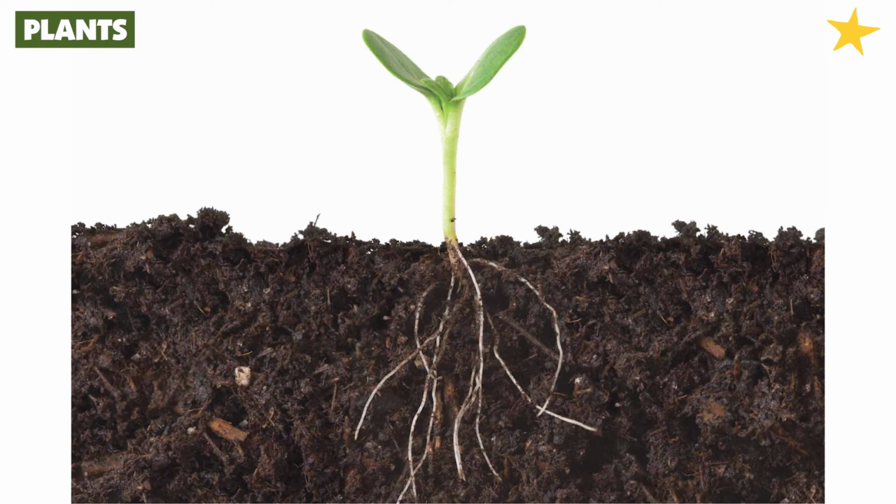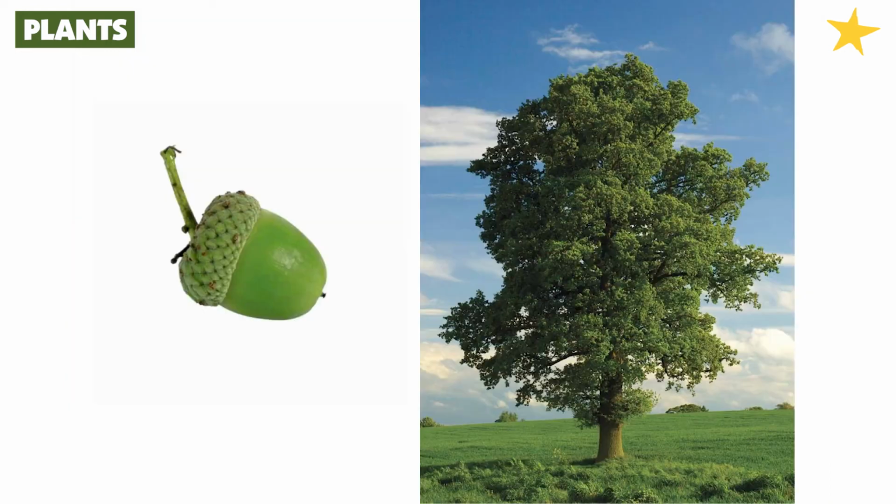Why do you think it takes longer for a tree seedling to grow into a full-grown plant than for a sunflower seedling to grow into a full-grown plant? Now, let's explore the life cycle of this oak tree. This acorn contains the seed of an oak tree. You may have seen acorns before, lying outside next to full-grown trees or being carried away by squirrels.